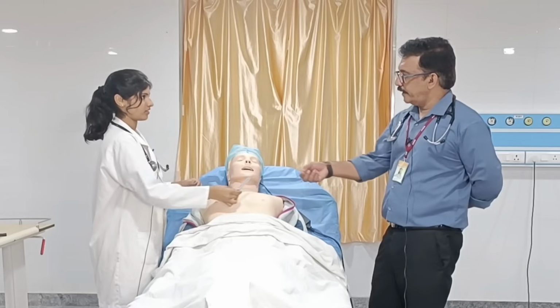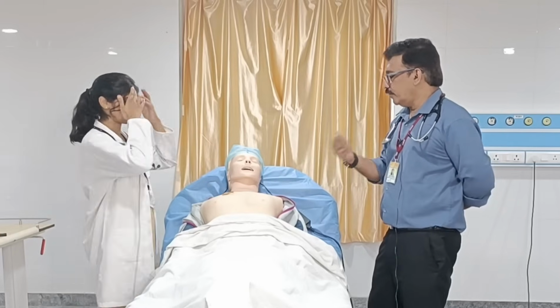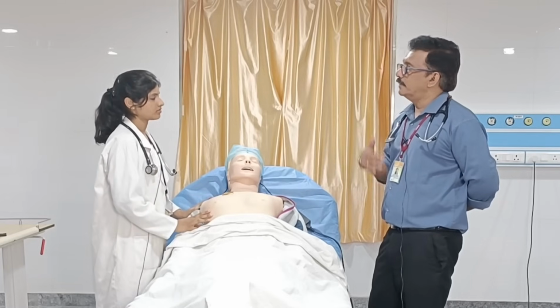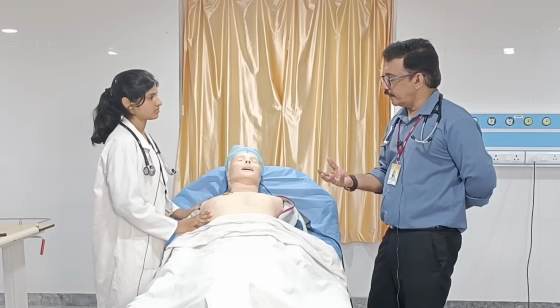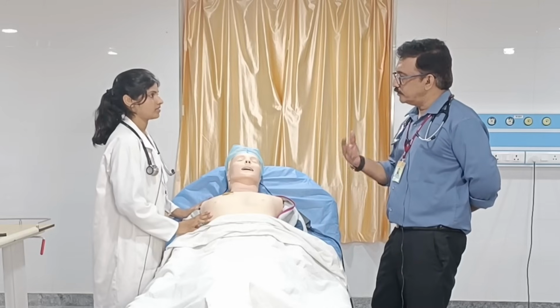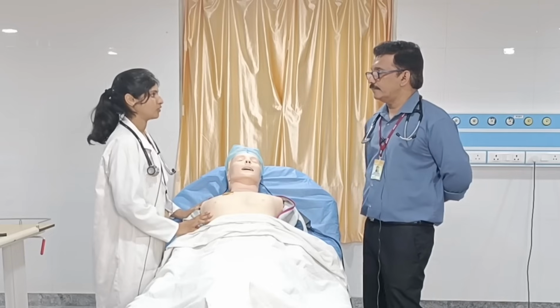You can just keep the scale on the precordium and see how it is moving. Normally in a normal person you never see this parasternal heave. But there are some conditions, like right ventricular hypertrophy and left atrial enlargement, where you can get a parasternal heave. I am not telling what the conditions are, but you have to look for that.